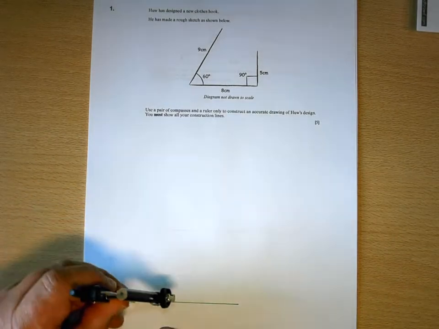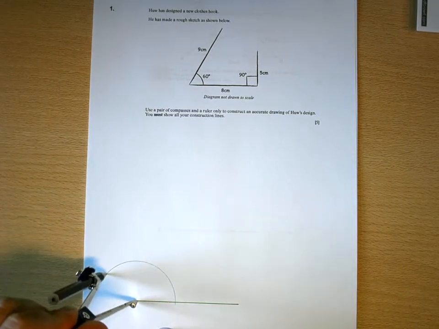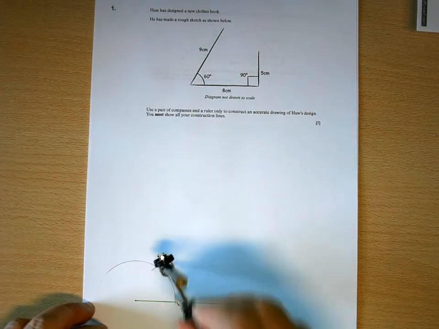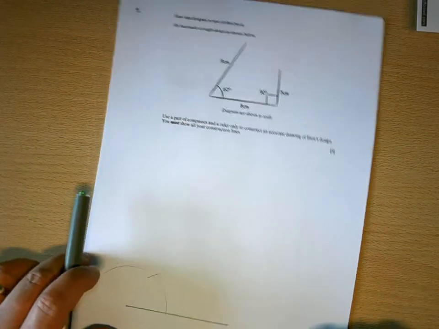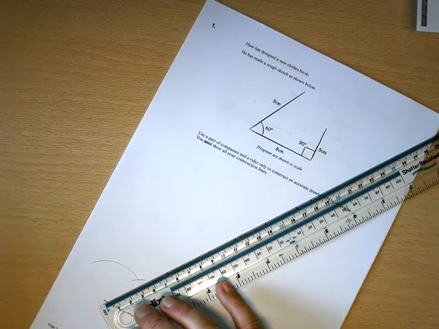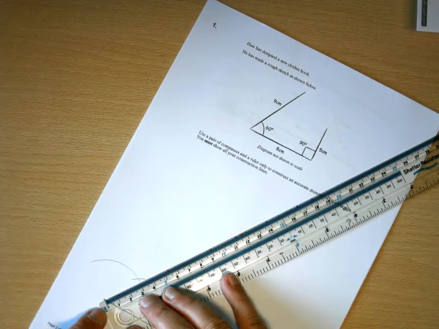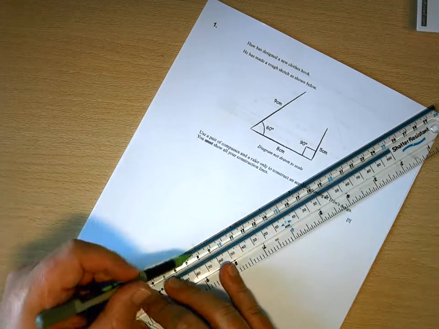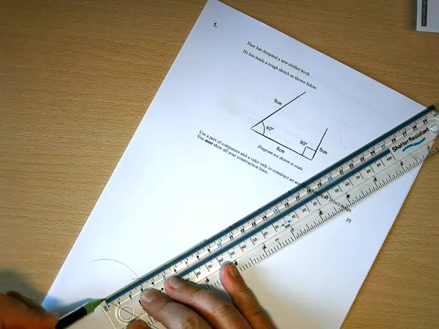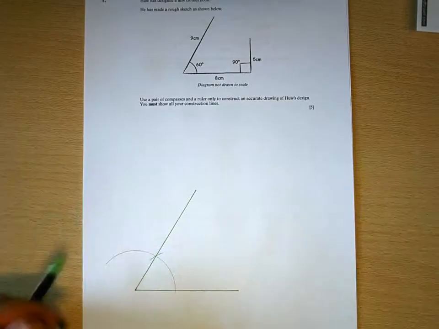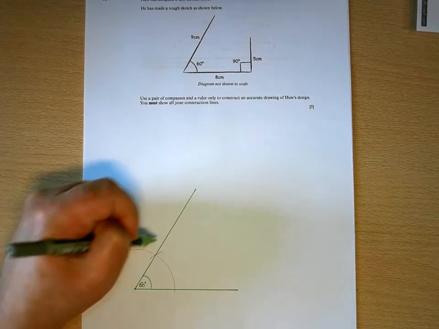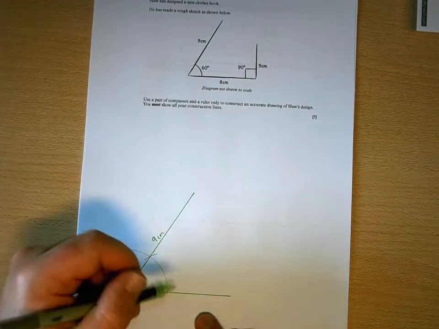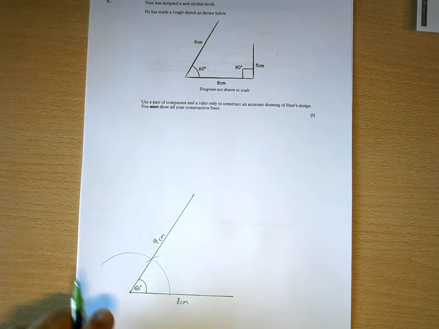I need to construct 60 degrees from this corner. So get my compass. Arc. Move the compass point to the intersection. Second arc. And I need to go 9 centimeters along there. So if I line the 0 of my ruler up with that corner, send the ruler through the intersection, I know that I need to go up as far as 9 centimeters, which is there. So this is 60 degrees. This is 9 centimeters. This I measured as 8 centimeters.